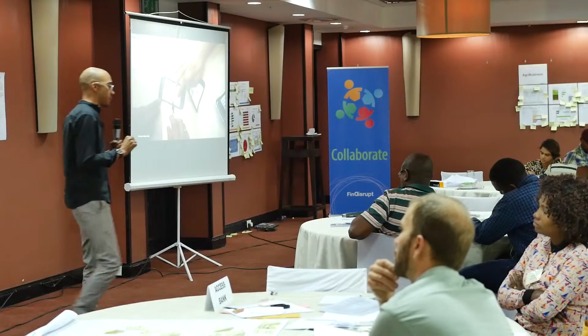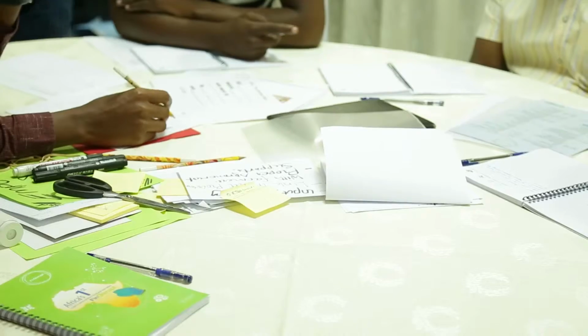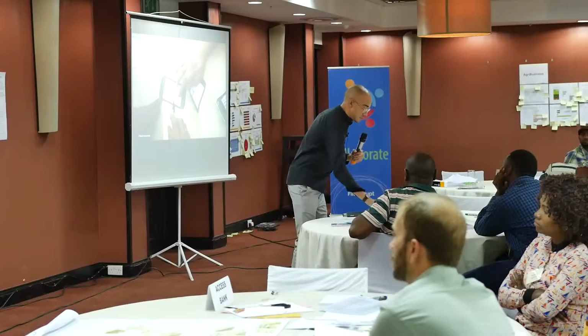So that's what we're going to do together using paper. We're going to make paper prototypes. So in front of you, on your tables, you'll see some pencils, colored paper, scissors, cards, bigger cards, tape. There's also bottles in the room. There's other stuff you can use.